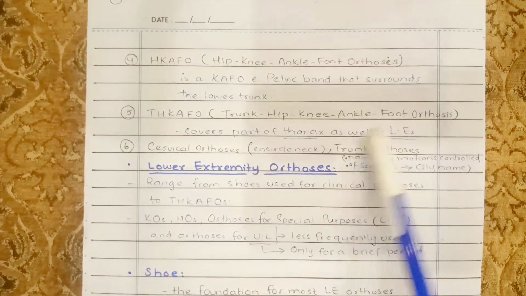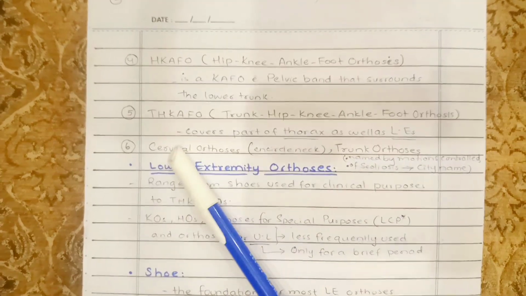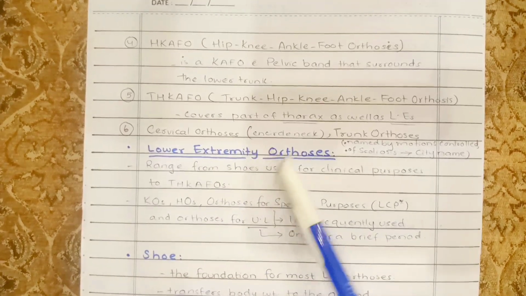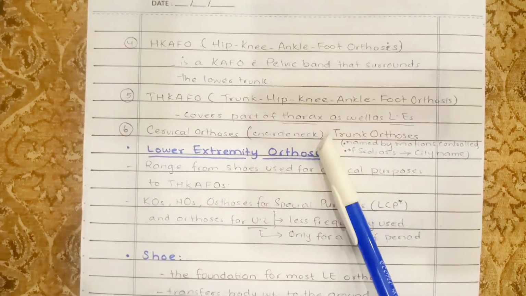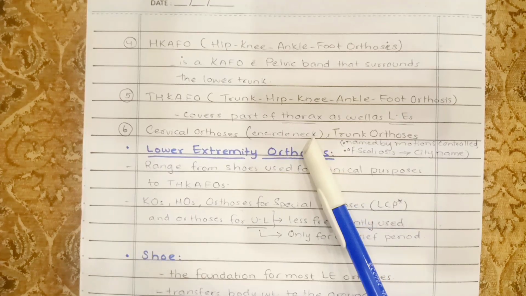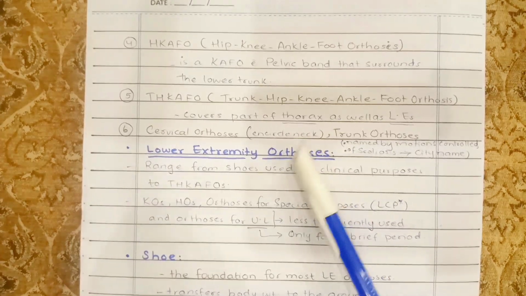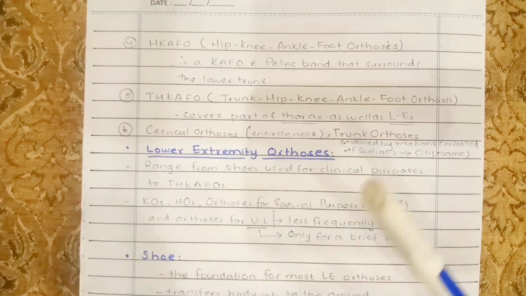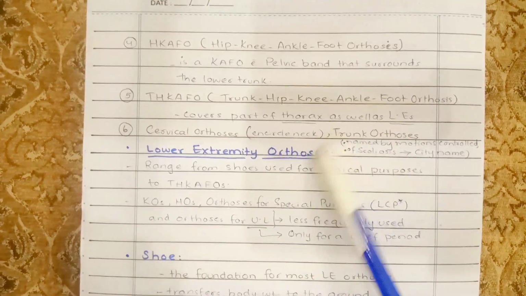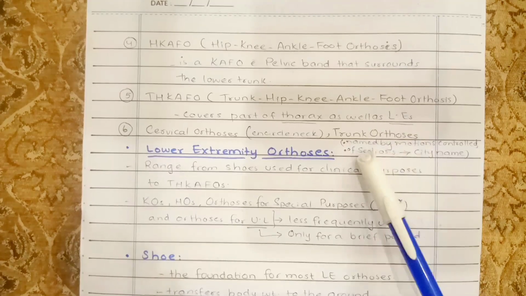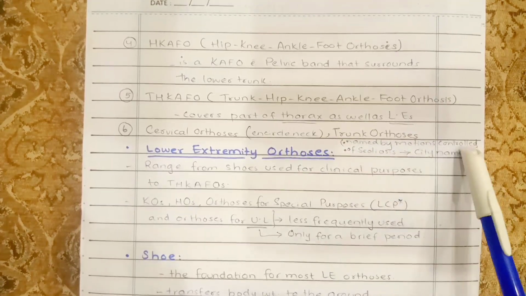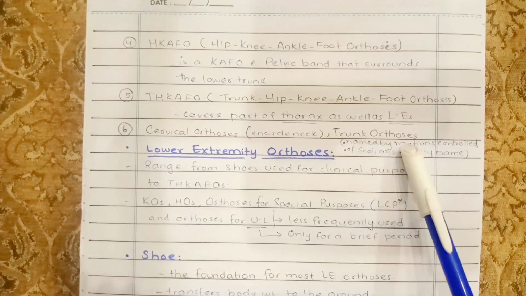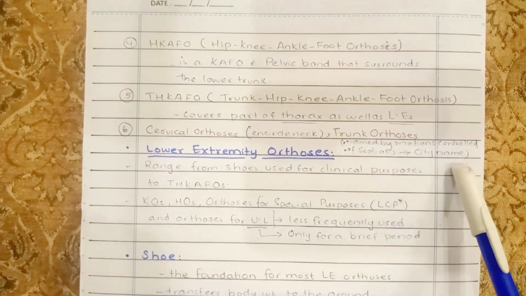Then lastly we have the cervical orthosis, and this is basically used to encircle the neck to provide support to the neck, or to allow the movement or to restrict the movement, as we have earlier studied, that the purpose of the orthosis is to support or restrict the movement. And then we have the trunk orthosis, and these are named by the motions that they control. And there is one scoliosis trunk orthosis that is named after a city.